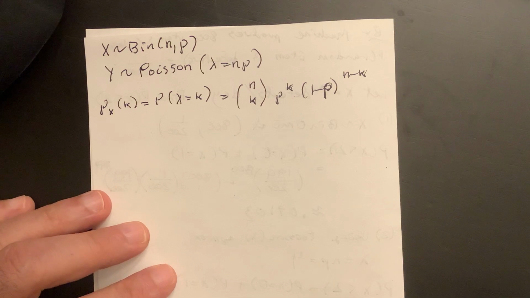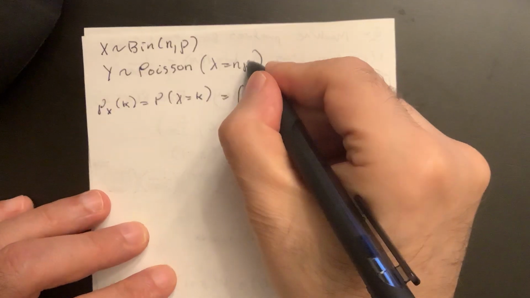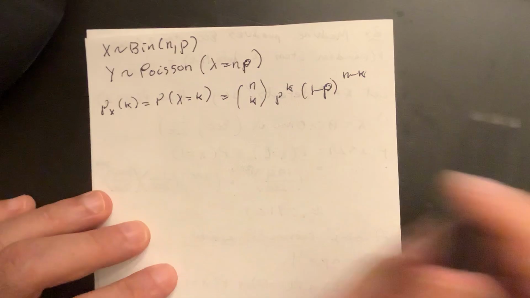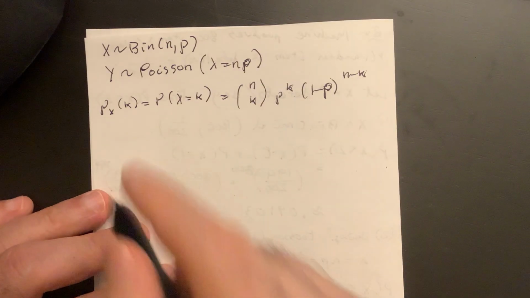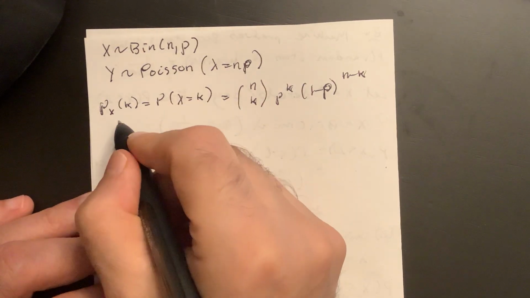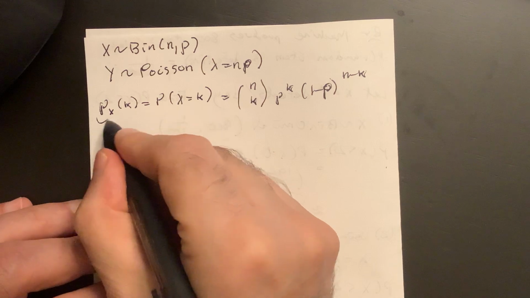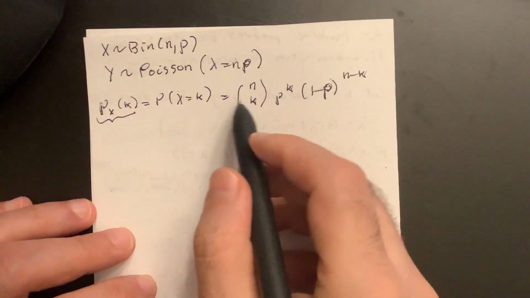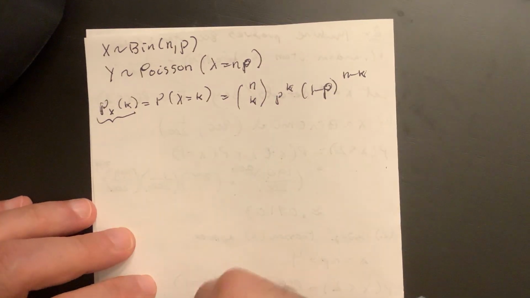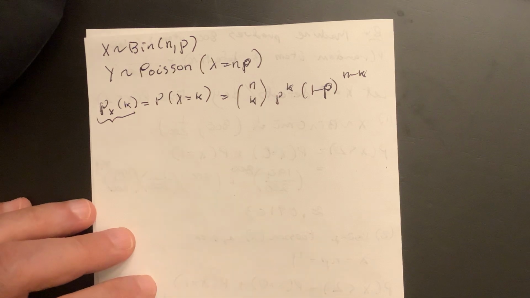Okay, so to see why these two random variables are close when n is big and p is small, let's start with the PMF of X. So the probability X equals k is equal to this. We're assuming k is a reasonable number, like 0, 1, 2, 3, something like that, up to n, something non-zero.